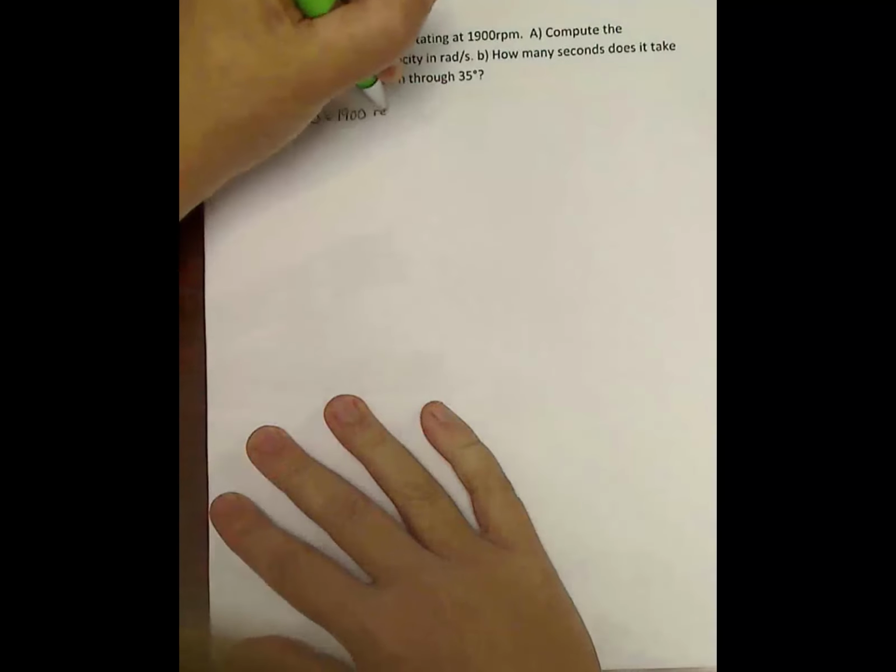Okay, Chapter 8 problems are all about rotational motion, so we'll start with a problem that just involves definitions. An airplane propeller is rotating at 1900 RPM, that means revolutions per minute. Compute the propeller's angular velocity in radians per second, and how many seconds does it take for the propeller to turn through 35 degrees. So for part A, they want us to take the omega that's given as 1900 revolutions per minute and turn it into radians per second.